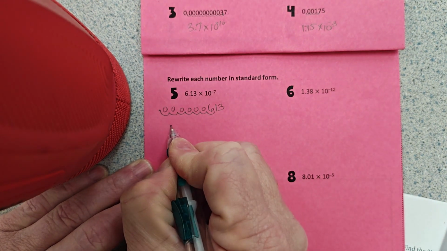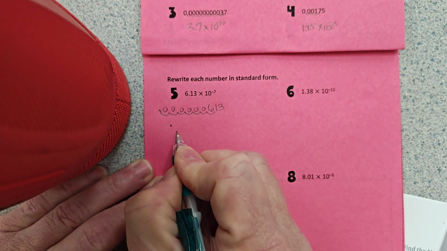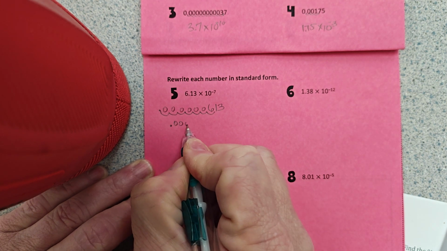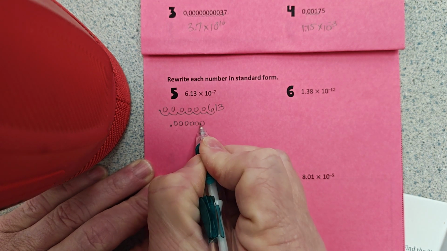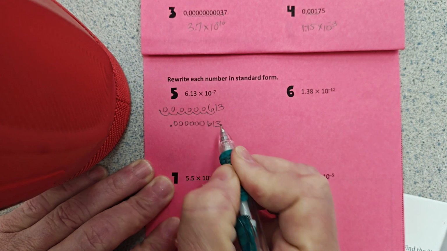So if I'm going to rewrite it, it's a little bit confusing because of that. But we have 0, 0, 0, 1, 2, 3, 4, 5, 6. And then 613.